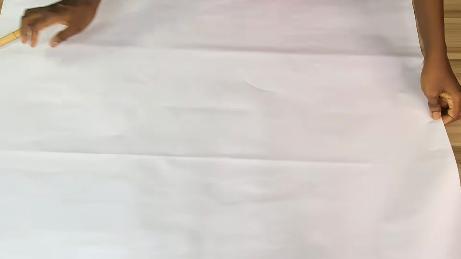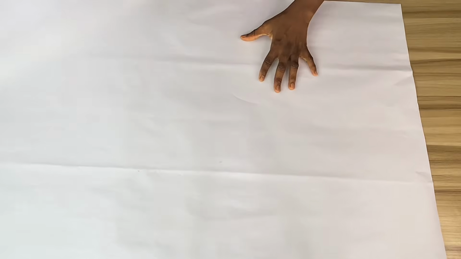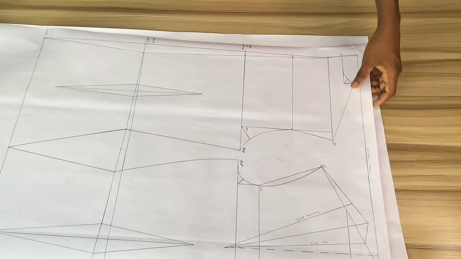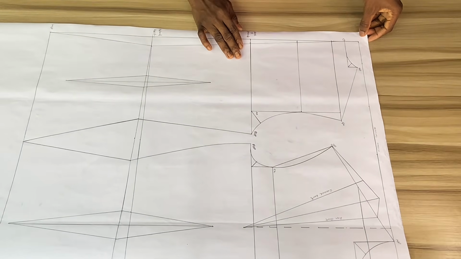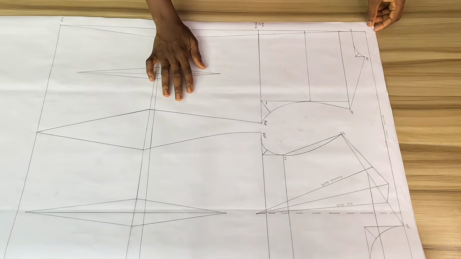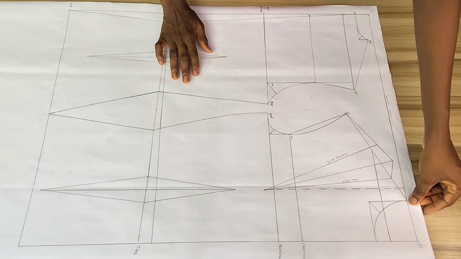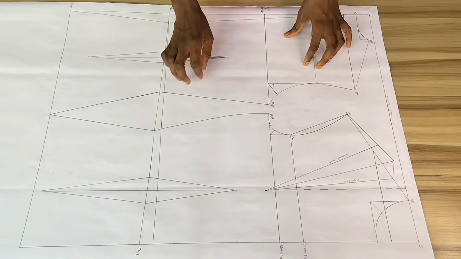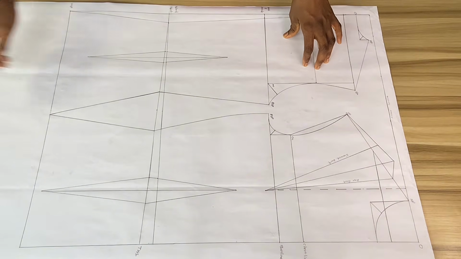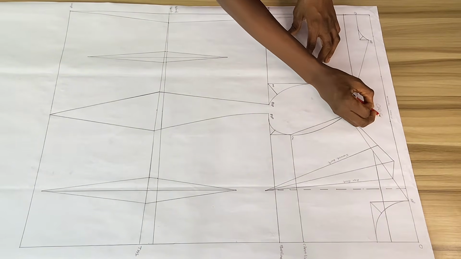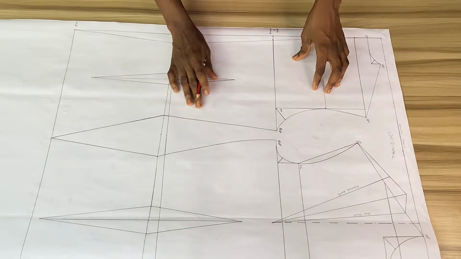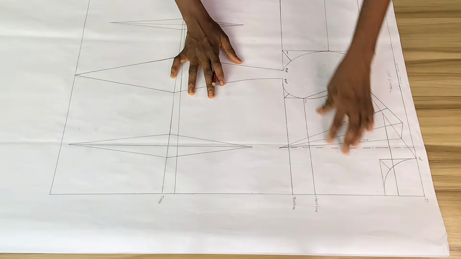Now, to transfer this original pattern to a plain pattern paper, you have to place the original pattern on top of your plain pattern paper, and then make sure that the edges of the pattern papers are equal. There are some cases whereby you want to trace about 3 pattern papers. You can actually put about 3 pattern papers under this original pattern.